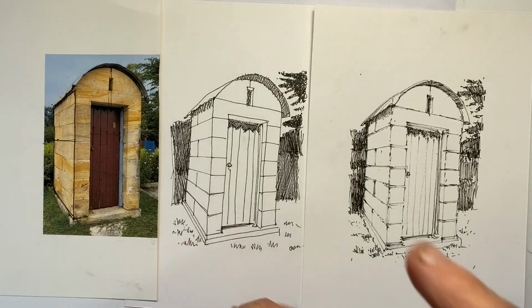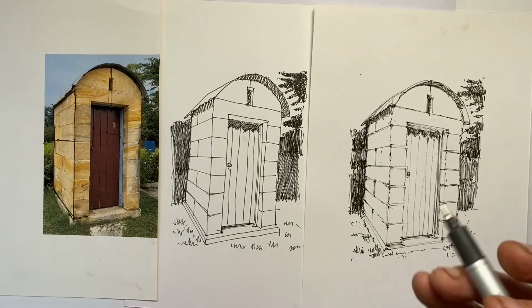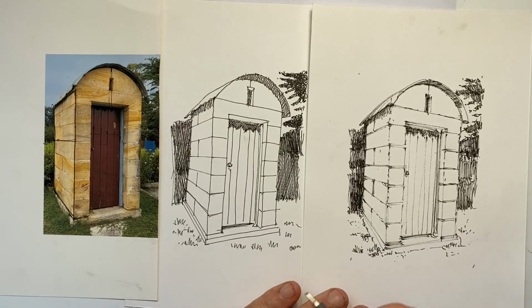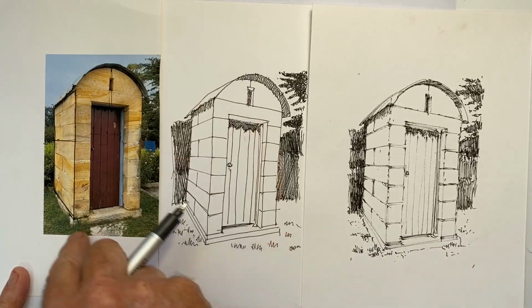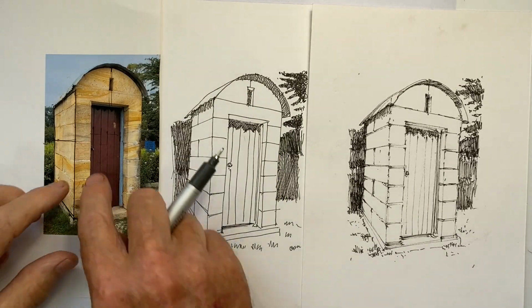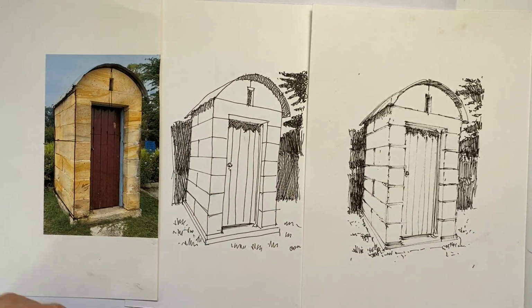Now, thinking 3 dimensions doesn't just involve the main subject. I need to think that way for every detail in my reference. So these plants, the trees, the grass.